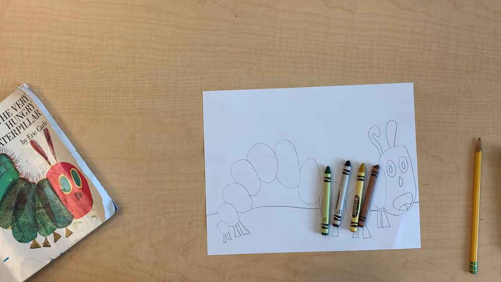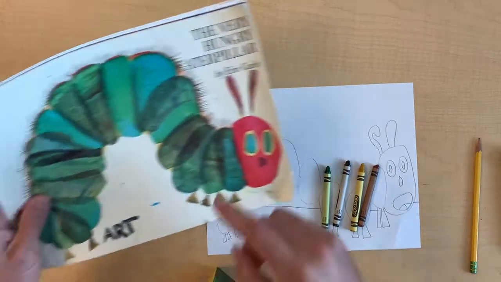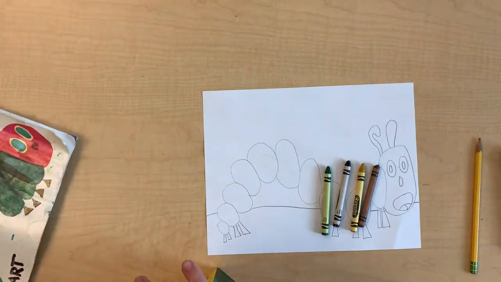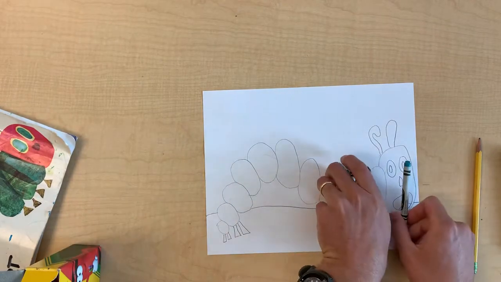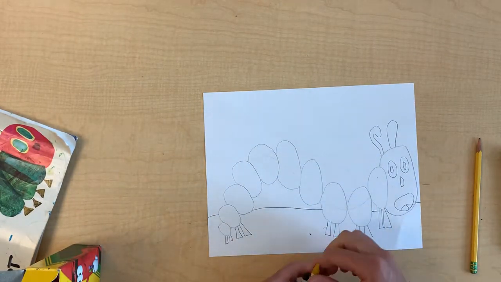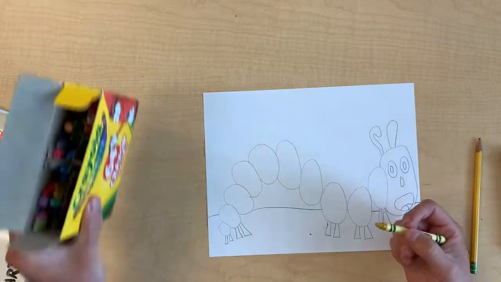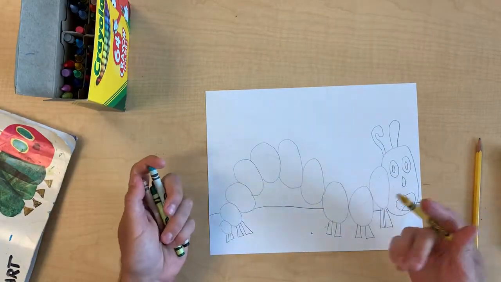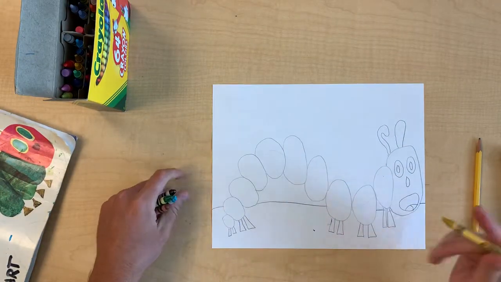And I'm gonna kind of mix these colors together. I'm actually seeing a little bit of blue in here too, like a blue-green. Let's grab a color like that as well. So I'm gonna start with my lightest color first. When you're using crayons and you're trying to blend colors, starting with the lightest color first is gonna be your best idea.